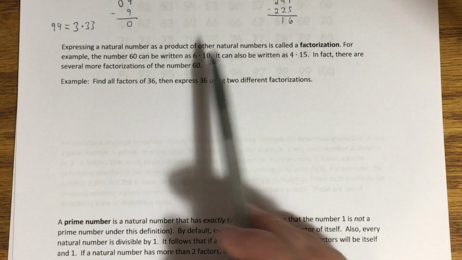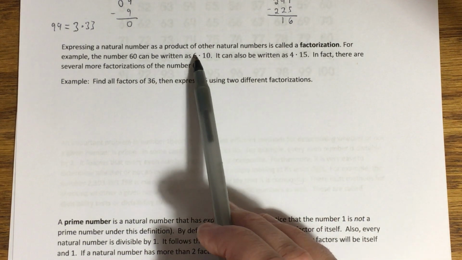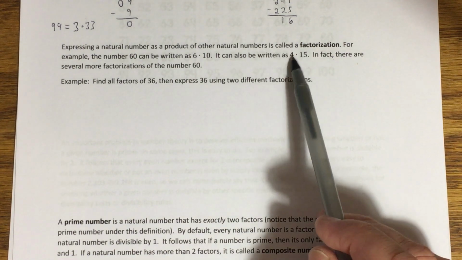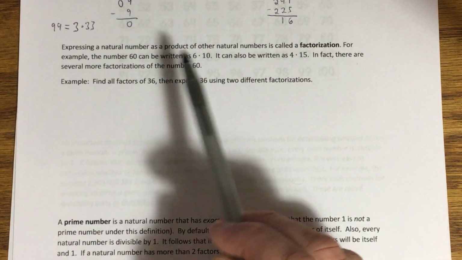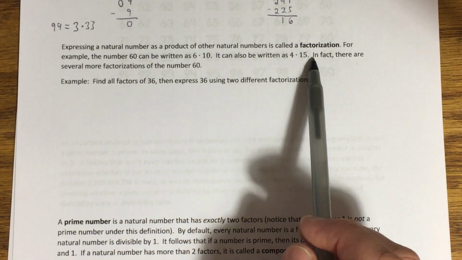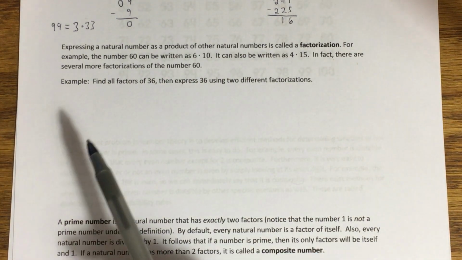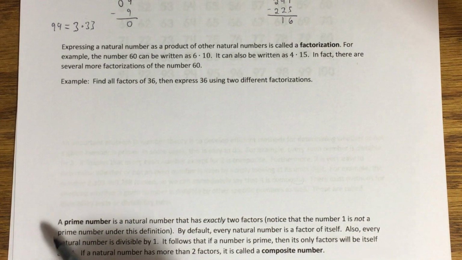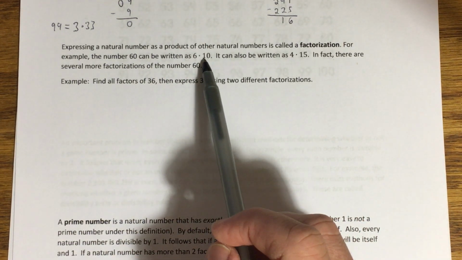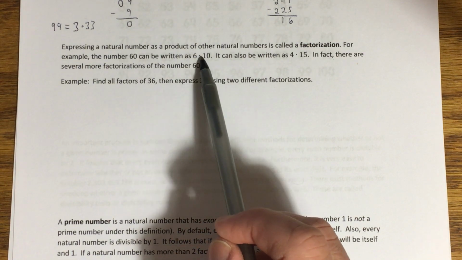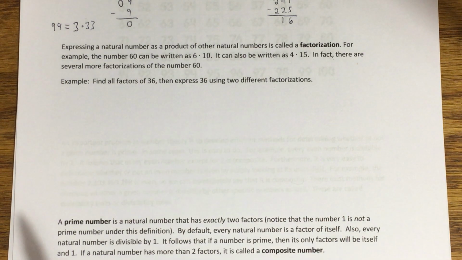We call the individual numbers that are being multiplied factors of 60. So 6 and 10, those are factors of 60. 4 and 15, those are factors of 60. Notice that each of these numbers divides 60 because of these relationships here. Factorizations can have more than 2 factors in them as well. So for example, if I wrote this 10 as 2 times 5, then one factorization of 60 is 6 times 2 times 5. I can have multiple factors showing up in a single factorization.